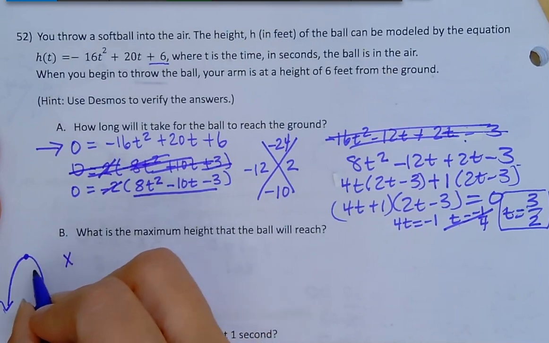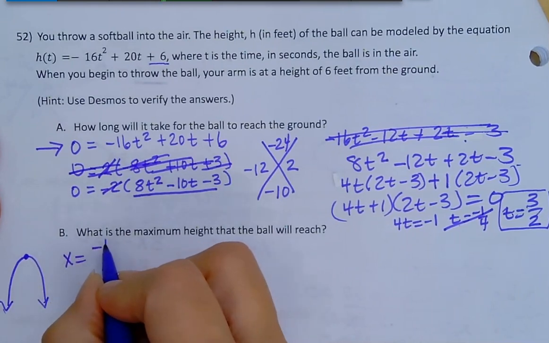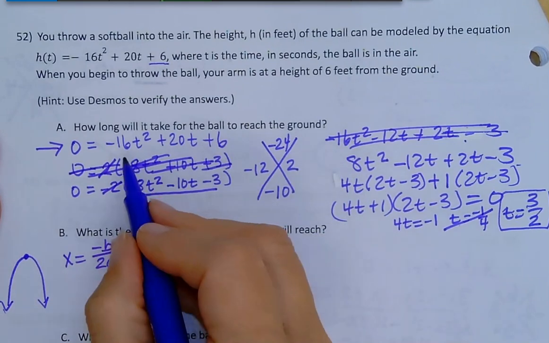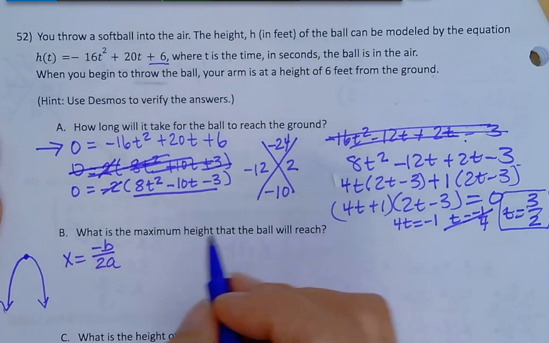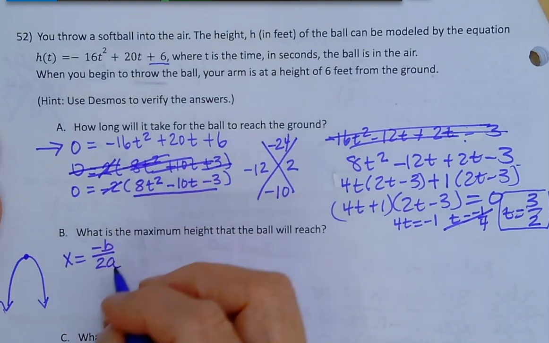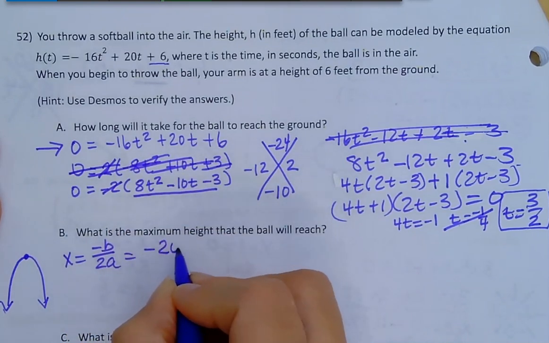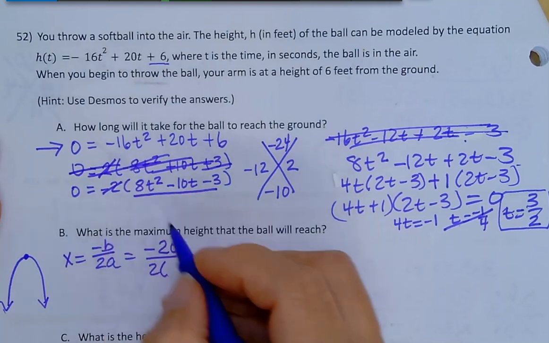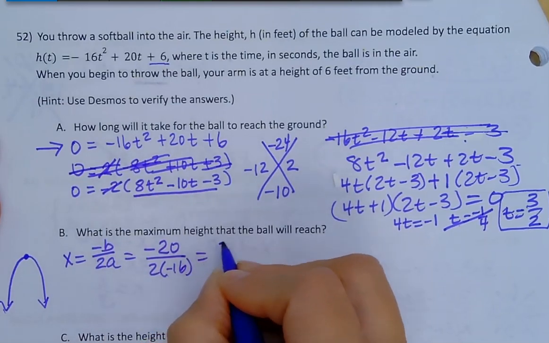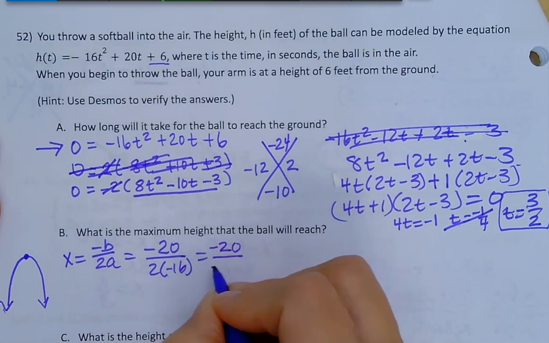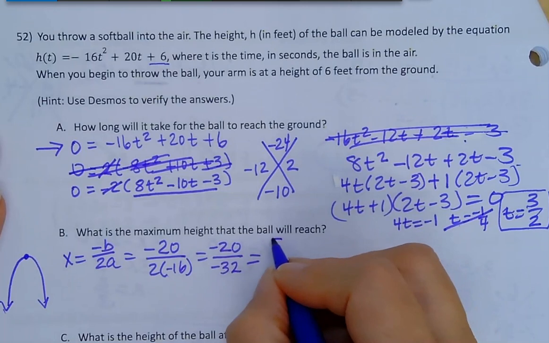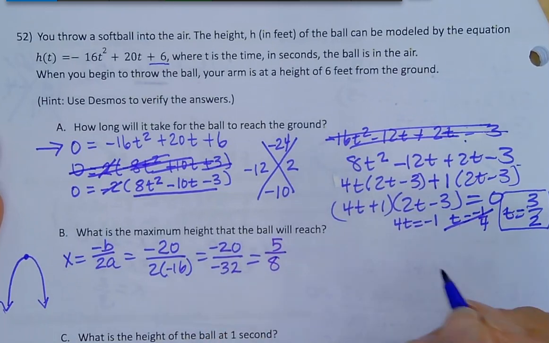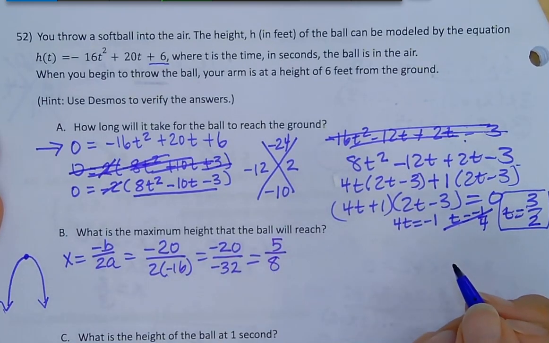The vertex x value is negative b over 2a. So let's come back up here, a, b, c. Always go to the original equation for things like this. My b value is 20, so I have negative of 20 over 2 times my a value, which is negative 16. That's negative 20 over negative 32, which is divisible by negative 4, so I have 5/8. Okay, I think the x value of my vertex then is at 5/8.